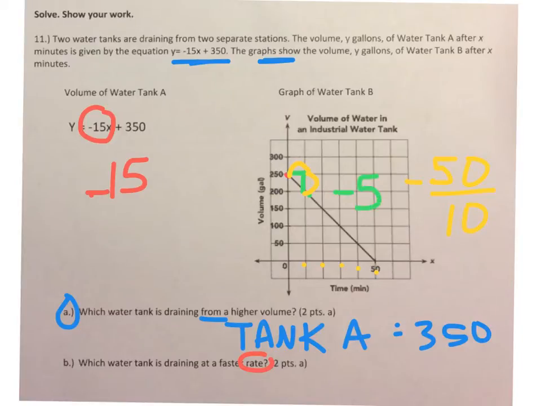So which one is draining at a faster rate? Which one's emptying faster? That would be -15, also tank A. If we saw that on a graph, this would be sloping steeper. So tank A for both in question 11.